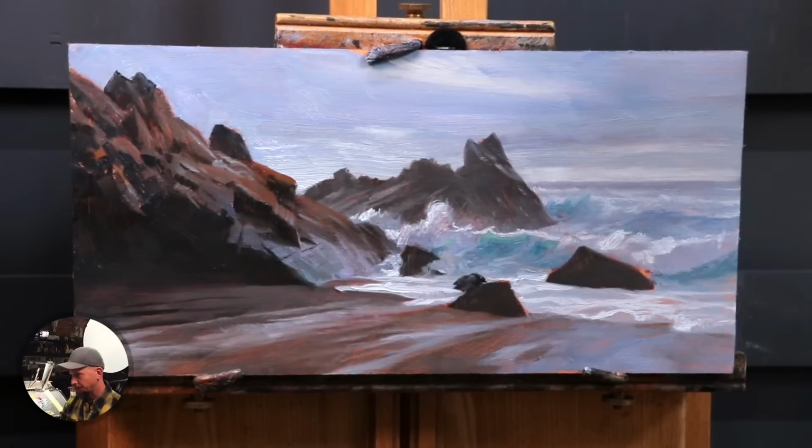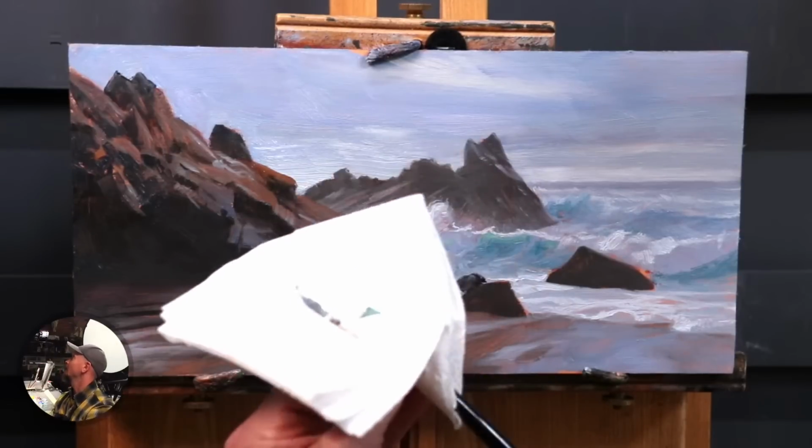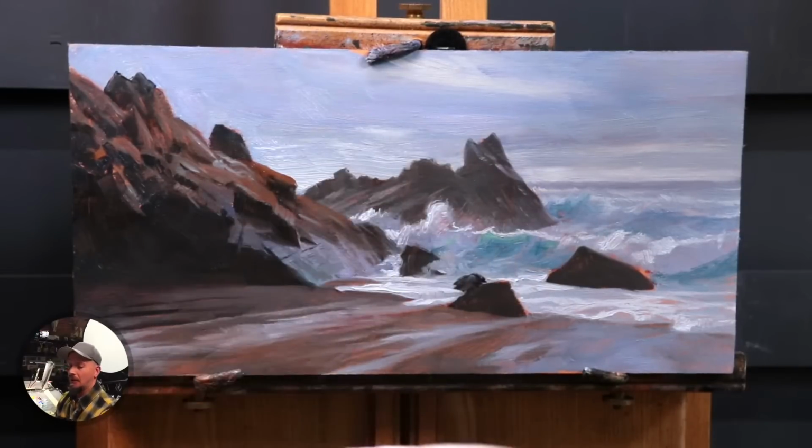Okay, now, reflection off our rocks. What are we going to do? I'm going to go back to that color that I had, that wave color. We're going to wipe off that brush and mix up just a little bit of color. I'm going off the palette here, off the screen.